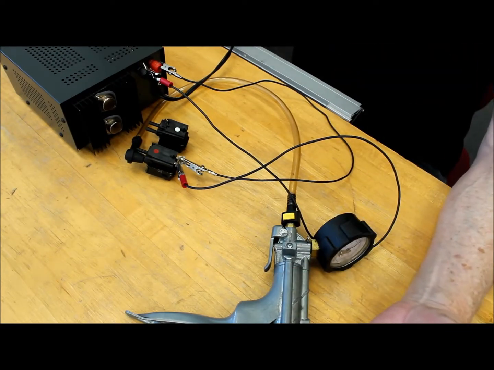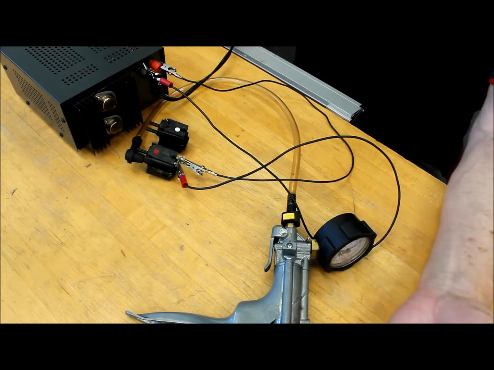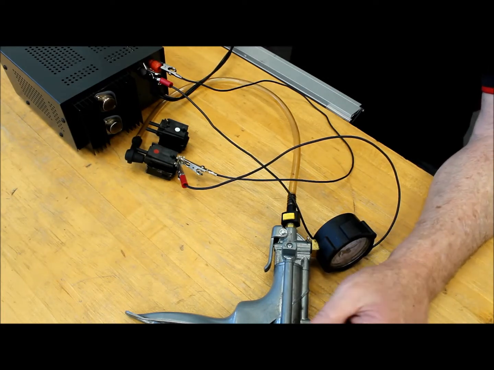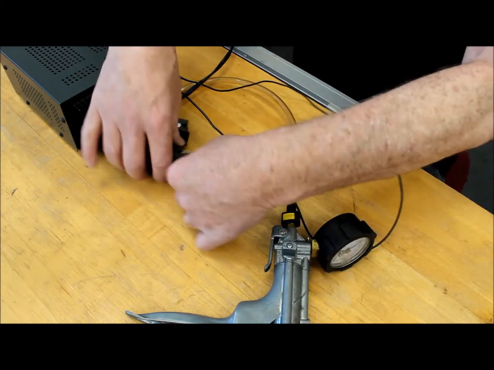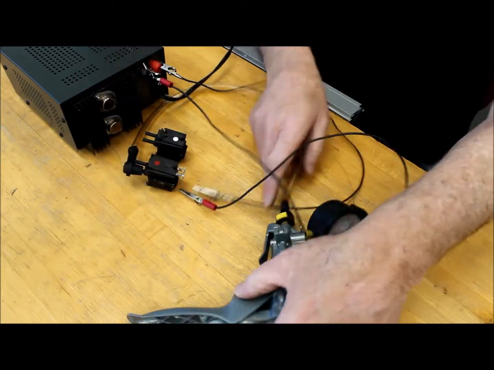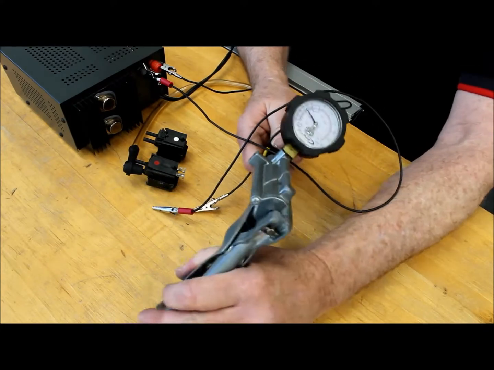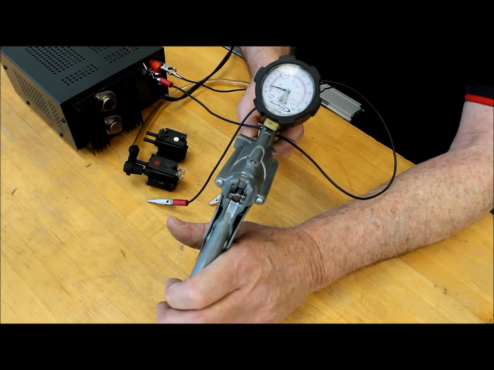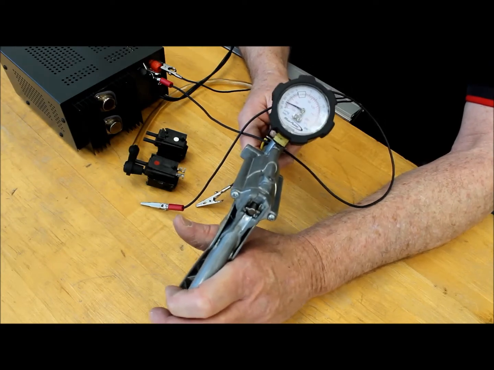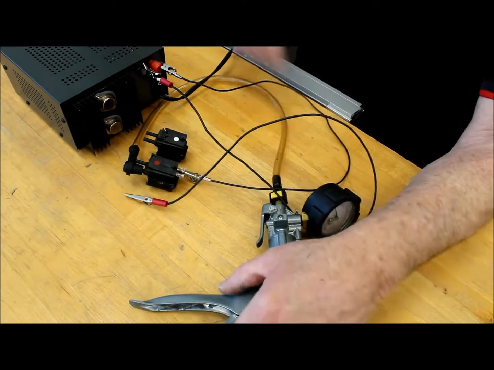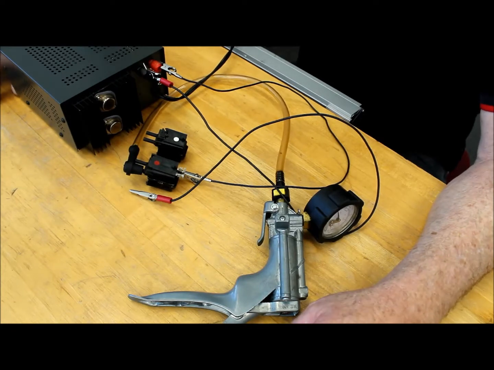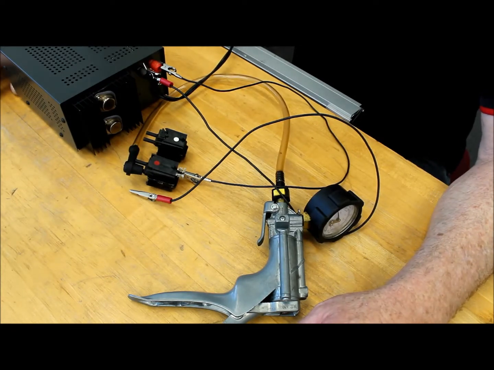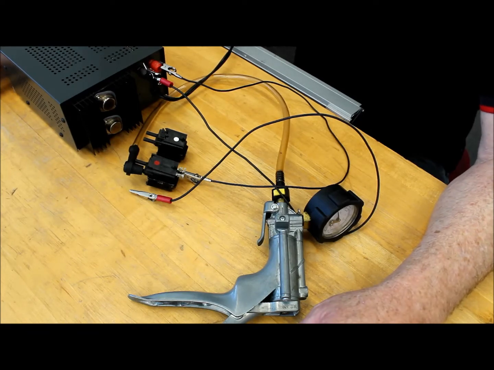So what does normally closed mean? Normal is the way it is when there's no power applied to it. So if this is closed with no power applied, so right now it's closed, I've taken the wires off, it's closed, that's considered normally closed. If this only held vacuum when it was energized, then it would be known as a normally open solenoid, and we would have to energize it in order to get it to hold that vacuum.